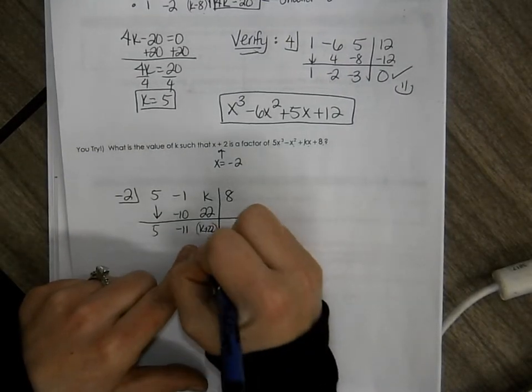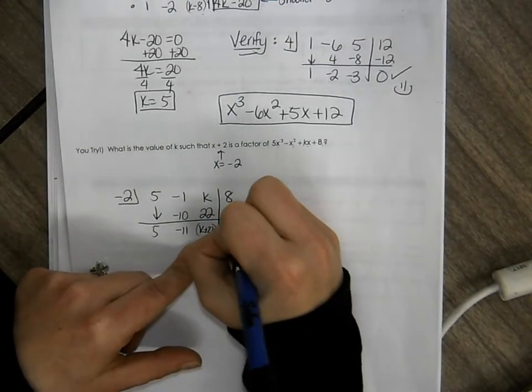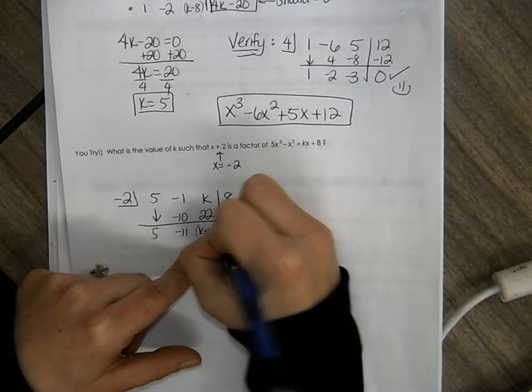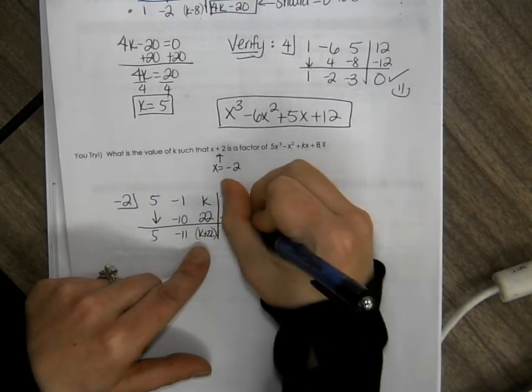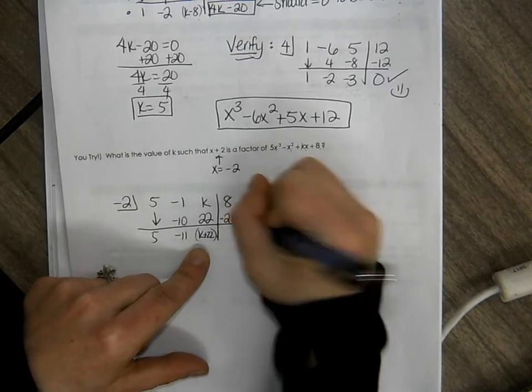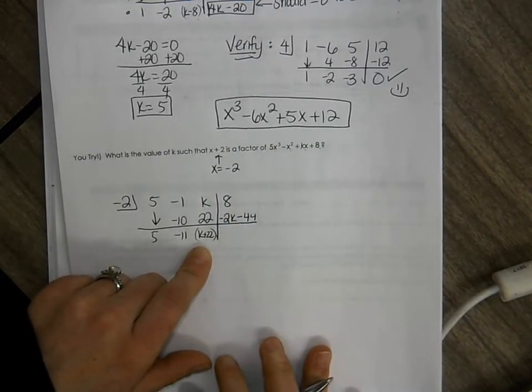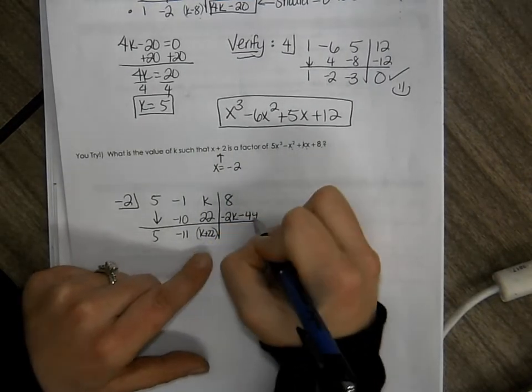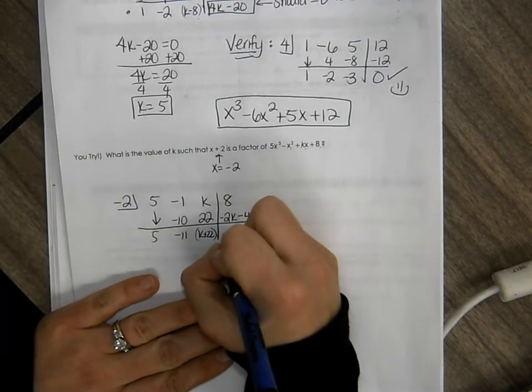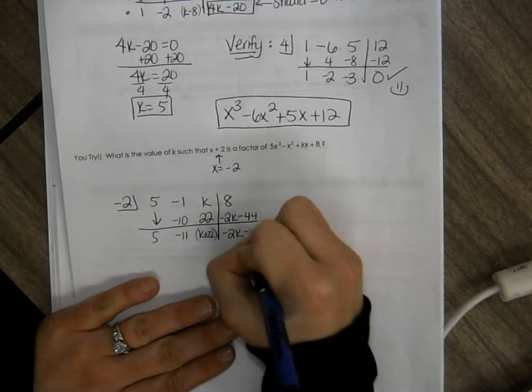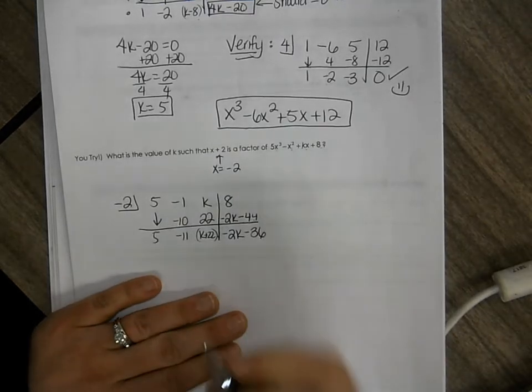-2 times this whole quantity is going to be -2k minus 44 if I'm distributing that -2 to every single term. So 8 minus 44, that's going to produce a -36. This is -2k minus 36.